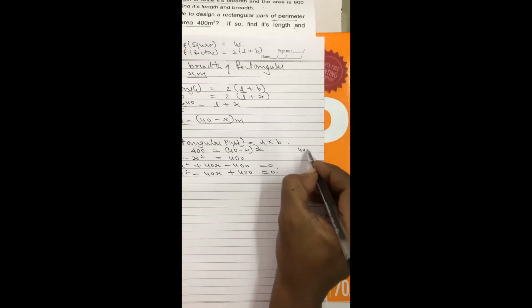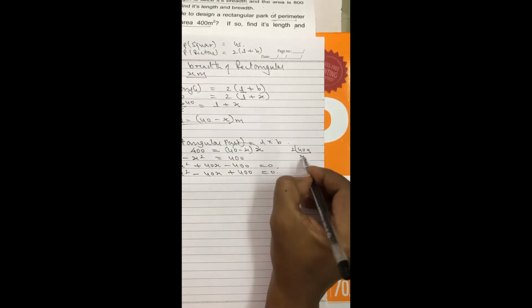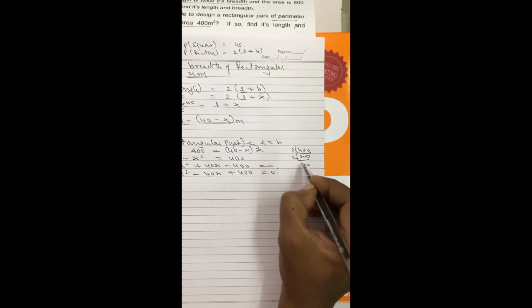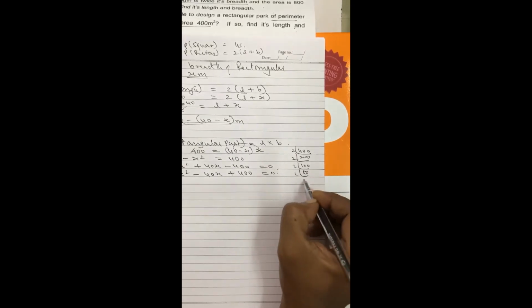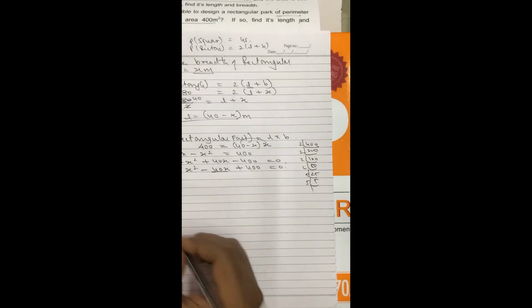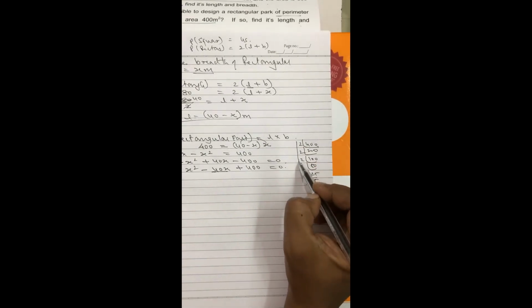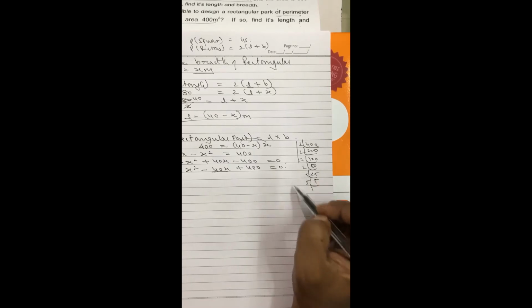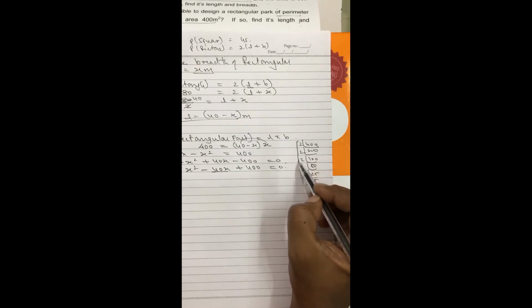If I find 400, 2 200s are 2, 100s are 2, 50s are 2, 25s are 5, 5s are 5, ones are. You want 40, 2 to the 4 to the 8. No, this will not help.